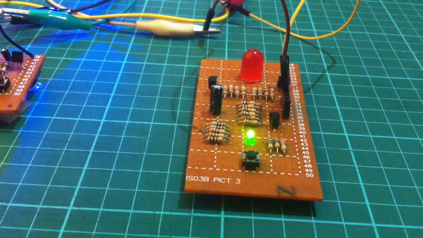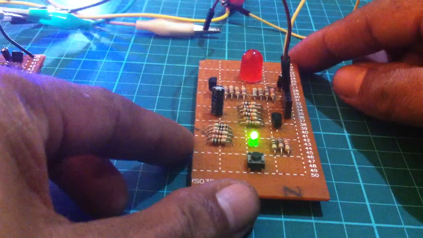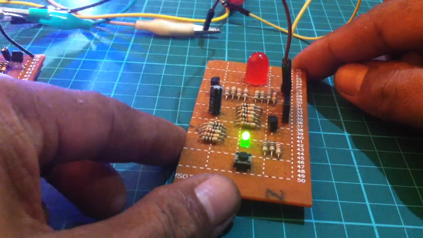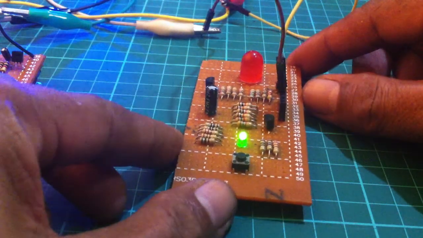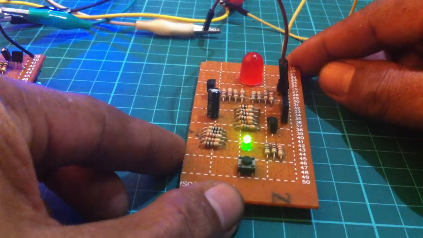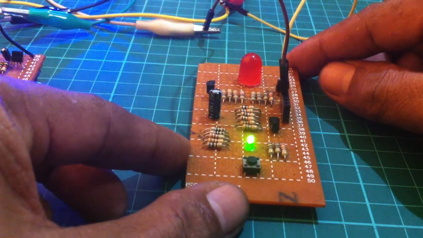The application of this transistor monostable is just like a dimmer switch. It is believed to have been invented in the early 1920s using vacuum tubes, but here we are using a transistor as a monostable multivibrator.